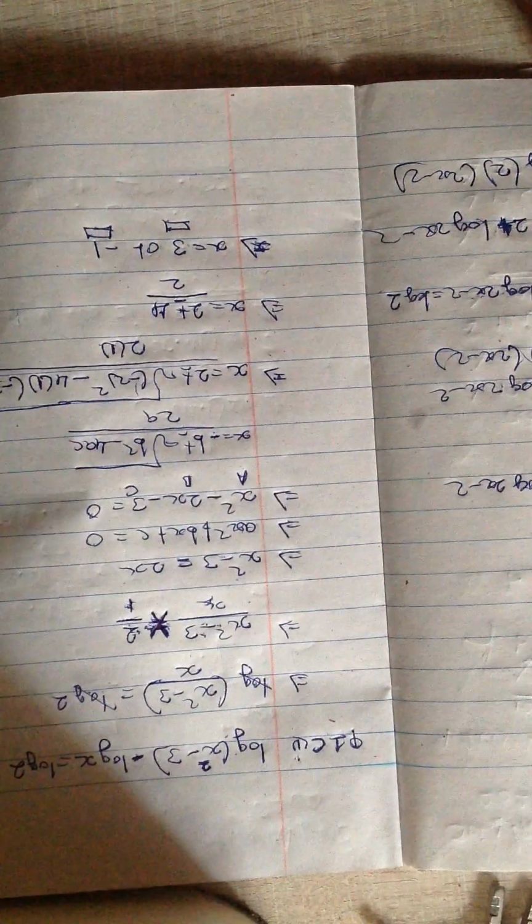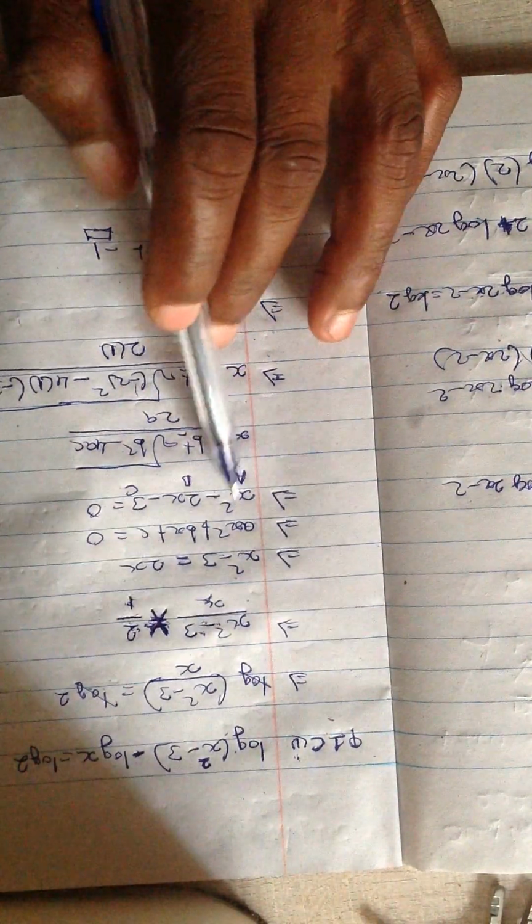This one here, x squared minus 2x minus 3 equals 0. So let's solve this using the product and sum method, so that those who don't know how to solve using product and sum, please rectify your mistakes here.